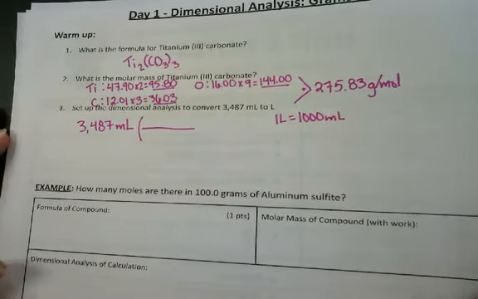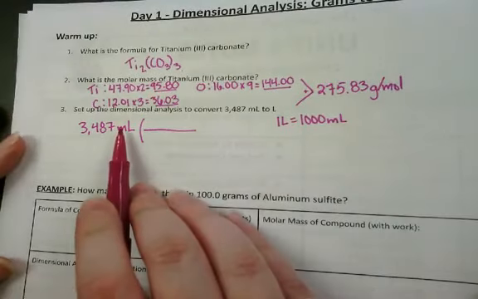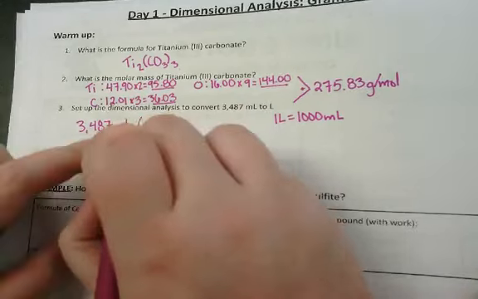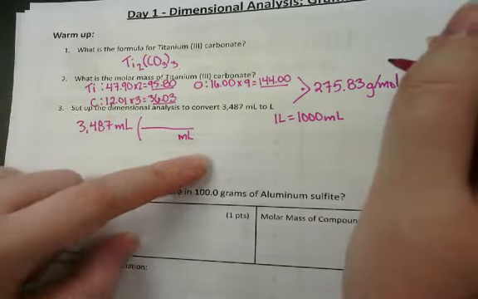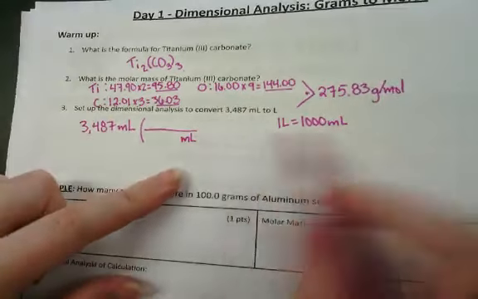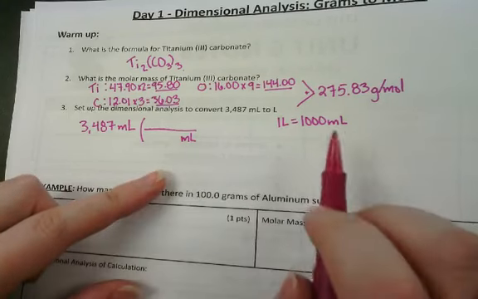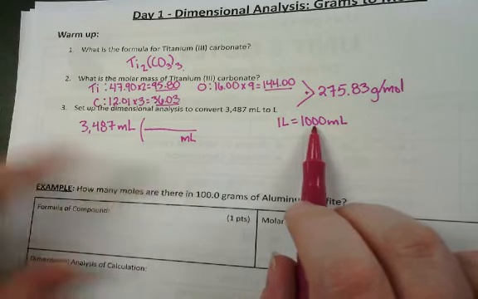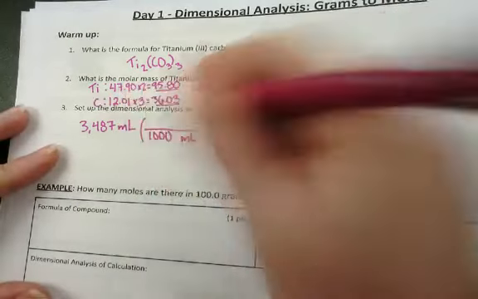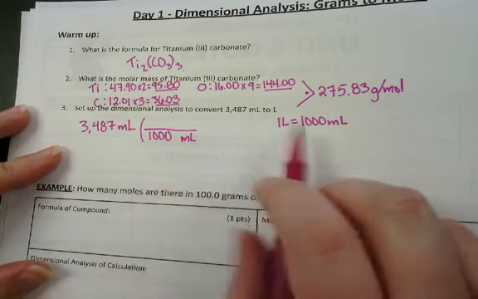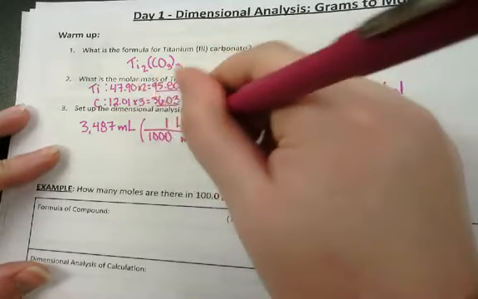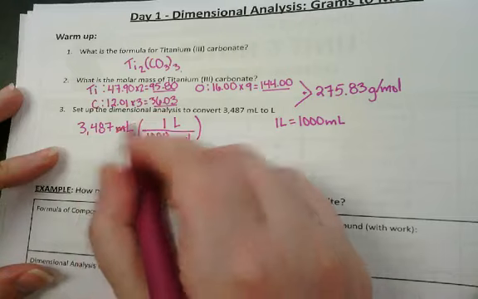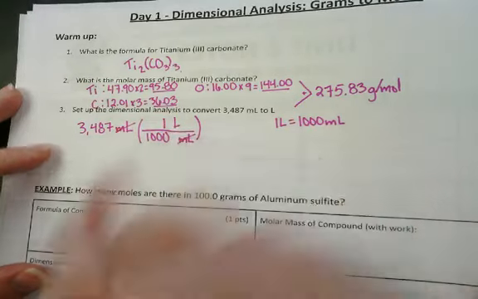And remember, our whole goal is to cancel our units. So whatever unit we start with, that unit goes on the bottom. So I'm automatically going to put this mL on the bottom. Not the starting number, just the unit. Then I'm going to look at my conversion here and say, okay, I've got mL on the bottom. What's the number that goes with mL? What's stuck with it? That's the 1,000. So I'm going to do 1,000 milliliters on the bottom. And then the other side of my conversion, this equals 1 liter. So 1 liter is going to go on top. And whenever we do this, this cancels out the milliliters, leaving our unit in liters. And so we're going to plug this into the calculator.